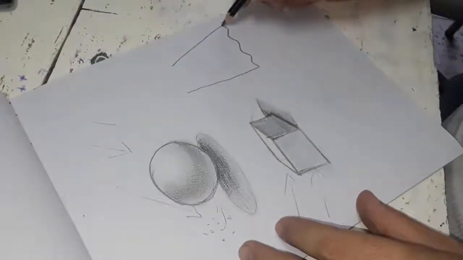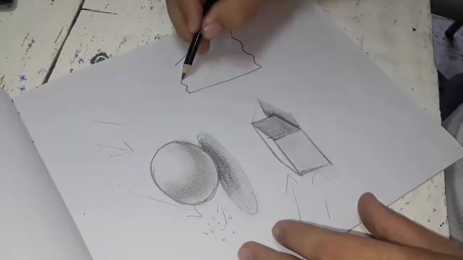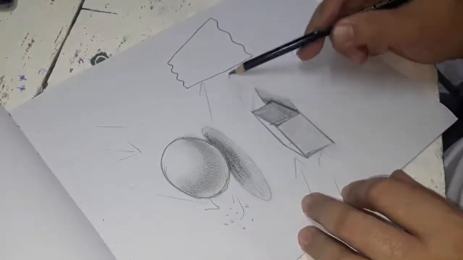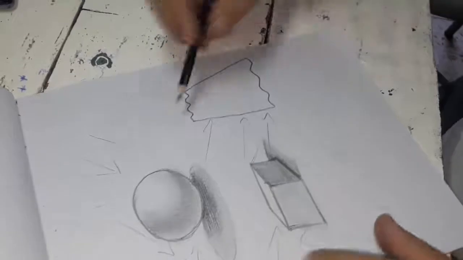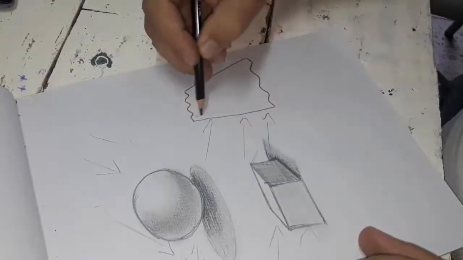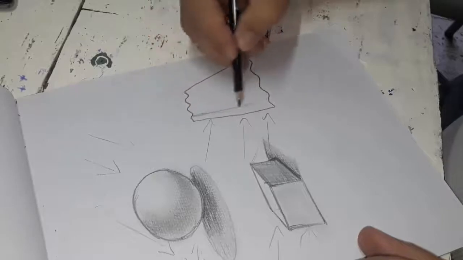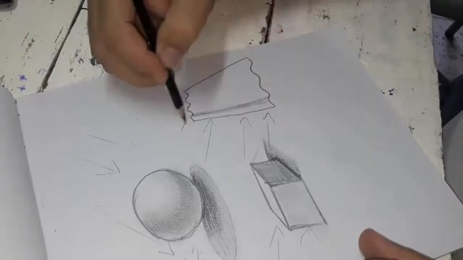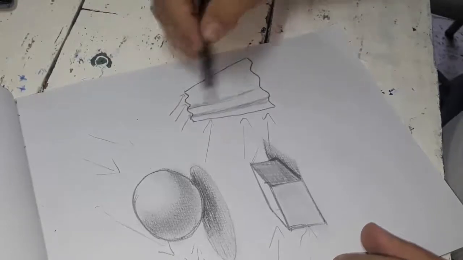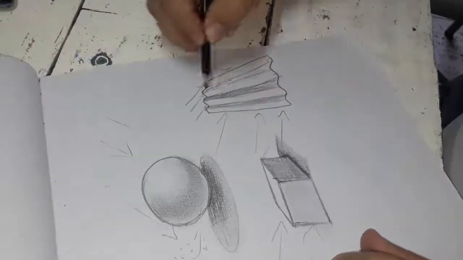Let's try with a different object. Let's do a zinc sheet, you know, the sheet from the roof. Now the light will come from this side of the object. So this is the first side where the light reflects or hits the object. So we have light in this side and this side. So we have a little bit of shadow in the opposite side from where the light hits the object.